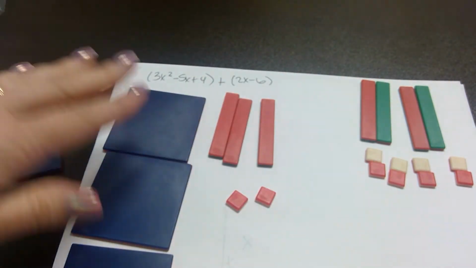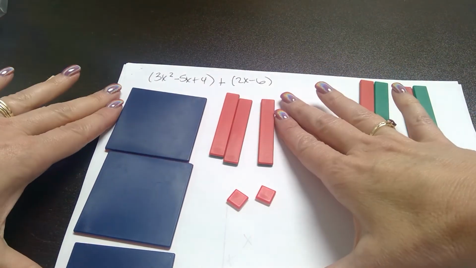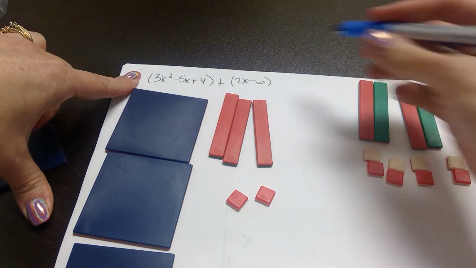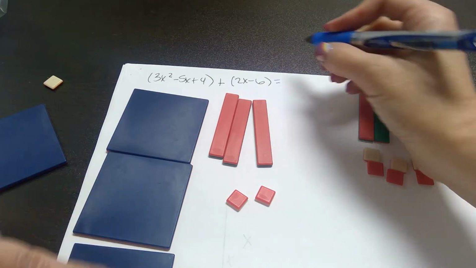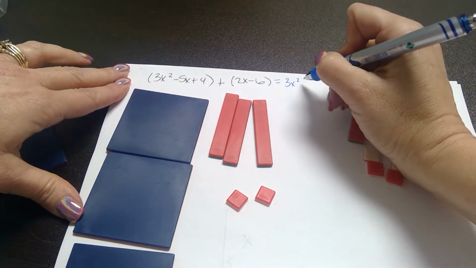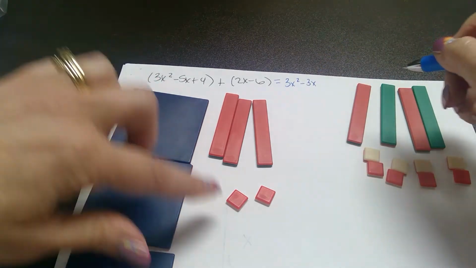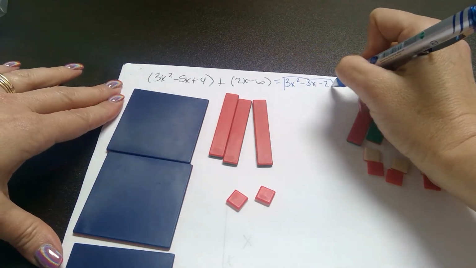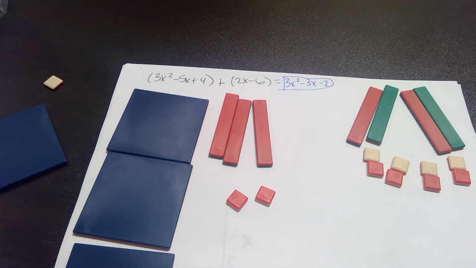They don't have value. What remains is the value of this sum, of this addition. When I look at it, I see I have 3 positive x squares, I have 3 negative x's, and I have 2 negative units. So that is the sum of these 2 polynomials.